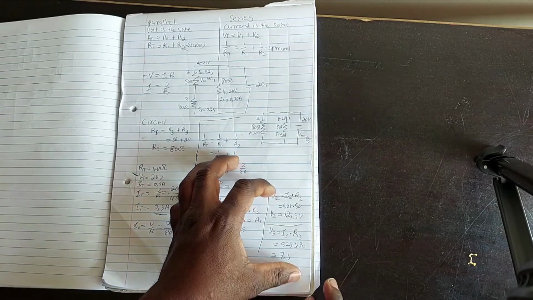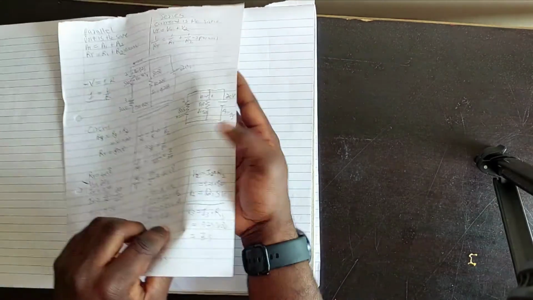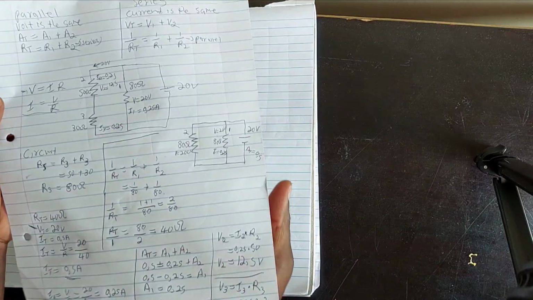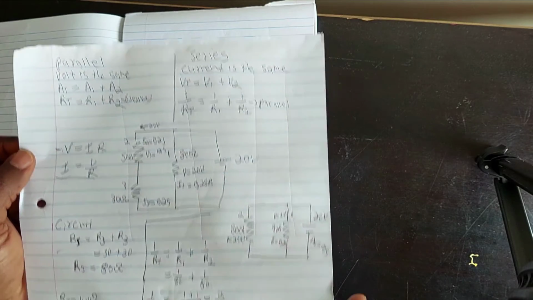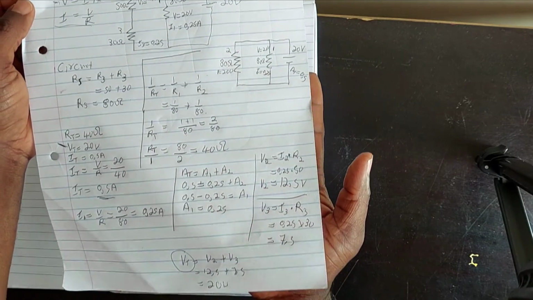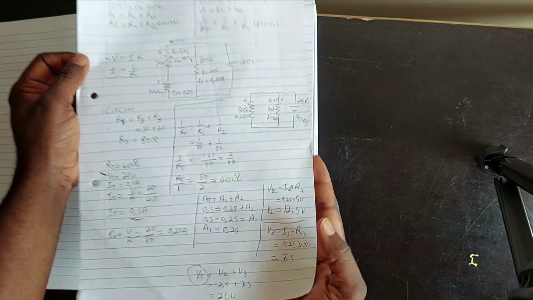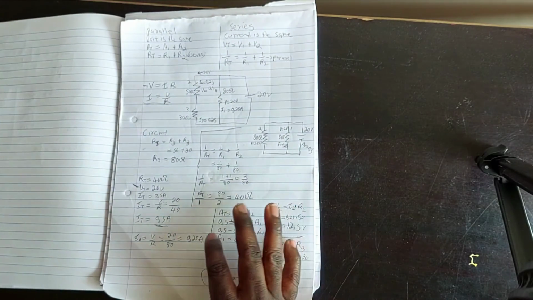Hope you can be able to see my answer later, I'll bring it closer so that you can check the answers. Hope you can see. This is how simple. This is mainly for grade 8 electrical circuit.